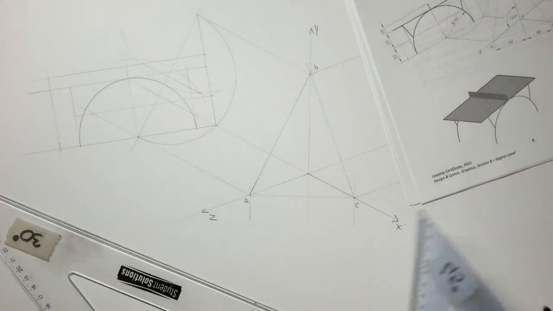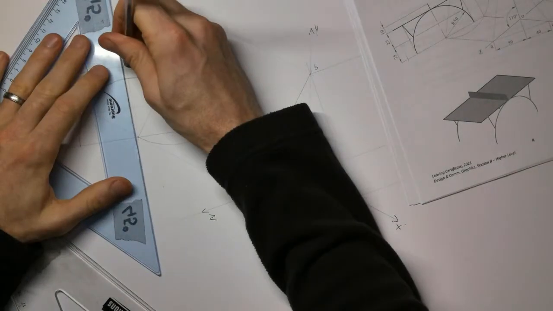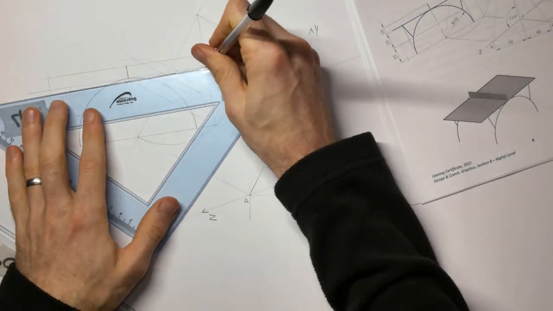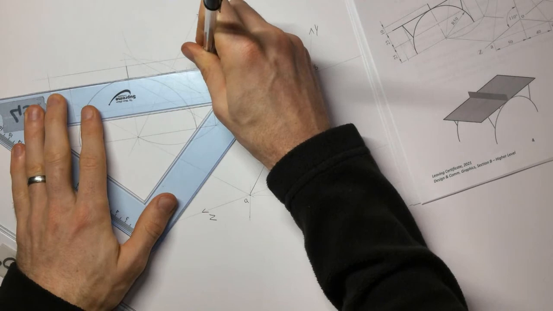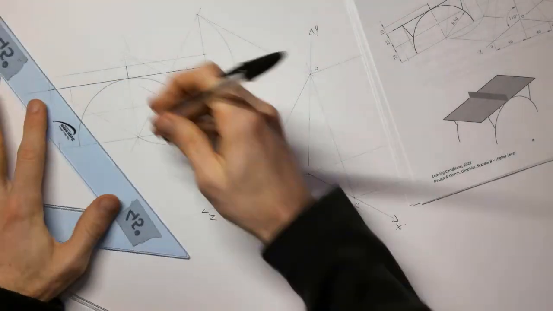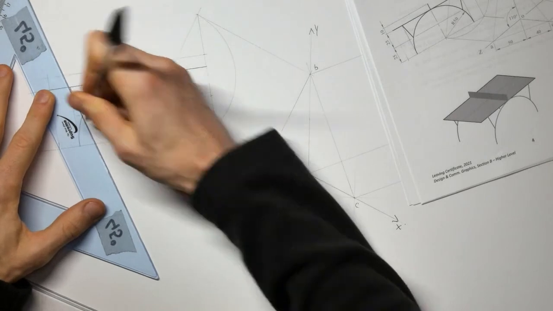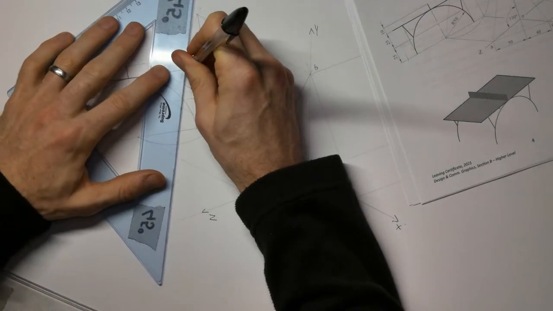Let's finish that off. First up is the net of the table tennis table, then the actual table surface. I've got the supports there.